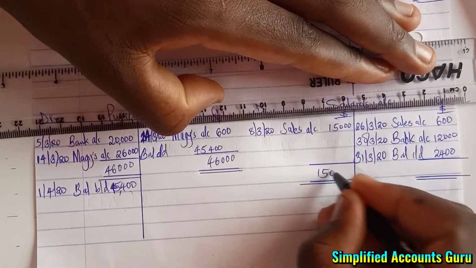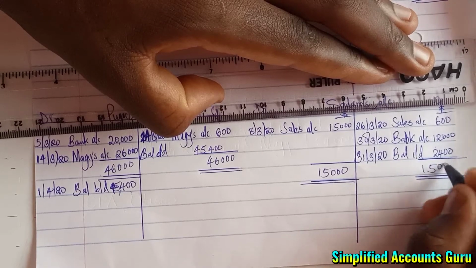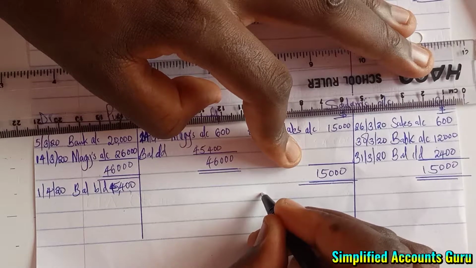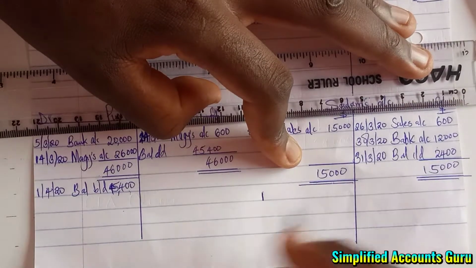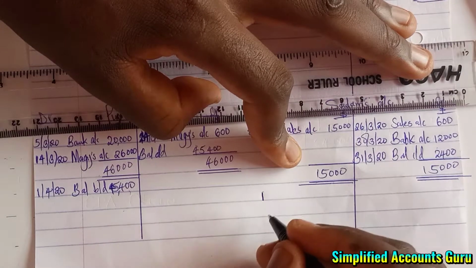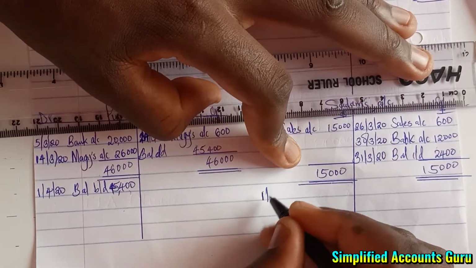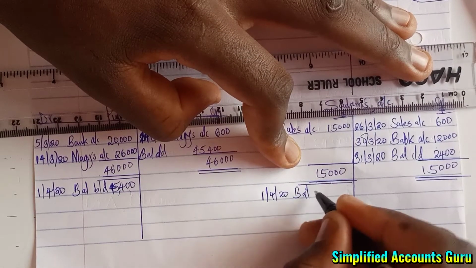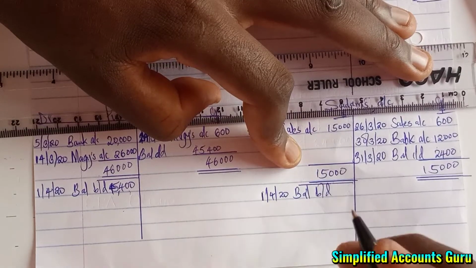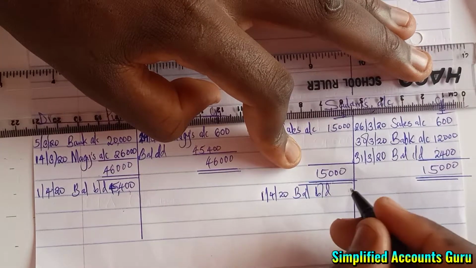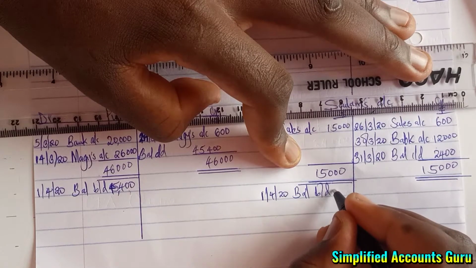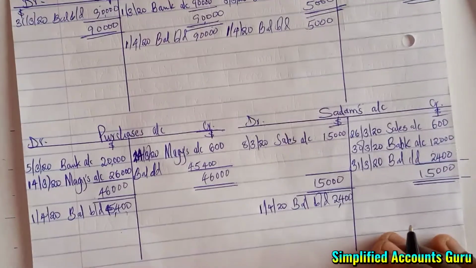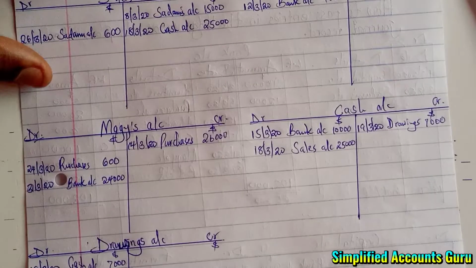The total was 15,000. Balance carried down on the credit side, balance brought down now will be on the debit side. Balance brought down of 2,400. We are done with that side. We can move to this other side.